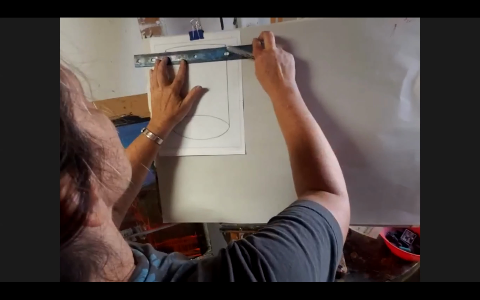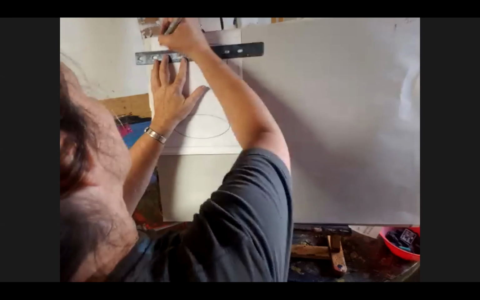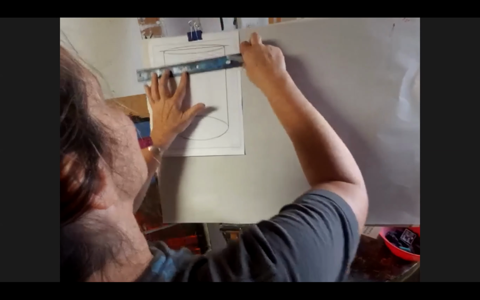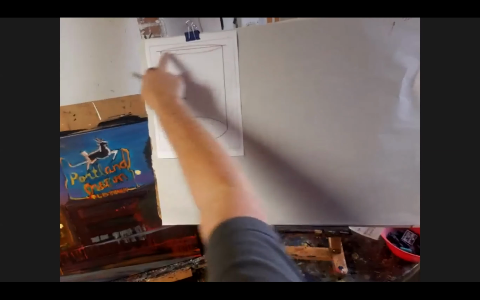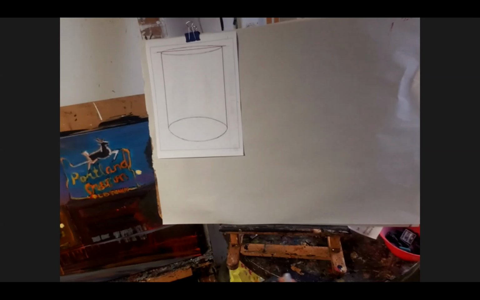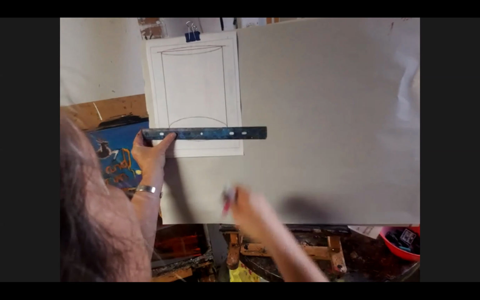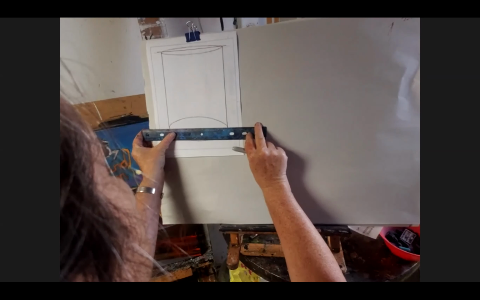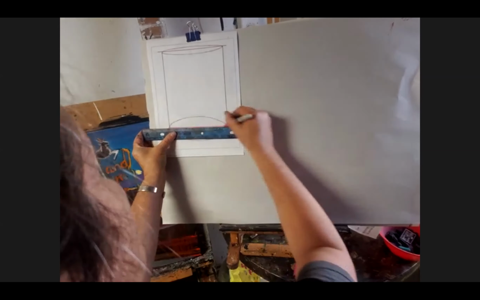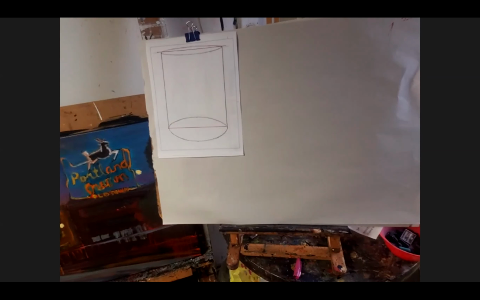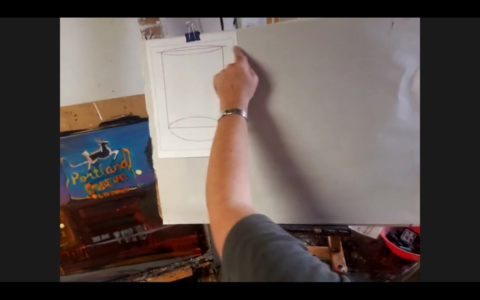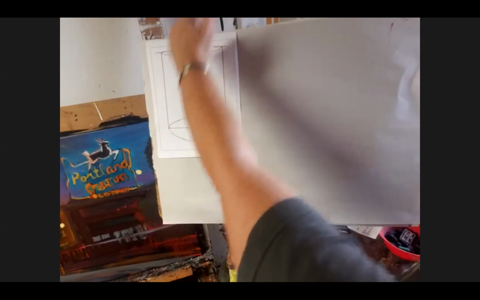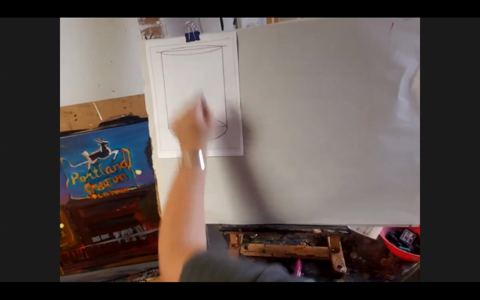So here, that's the halfway point on the top. And here, is the halfway point on the bottom. So the key thing to notice here is that if you were to stand over the top of this and look down, this would be divided exactly in half.